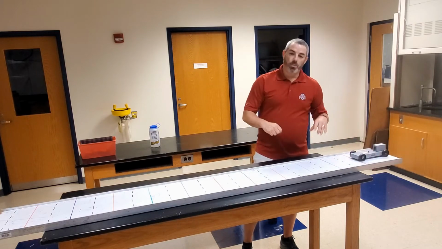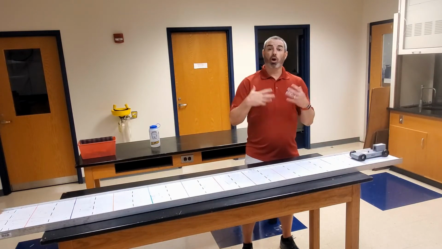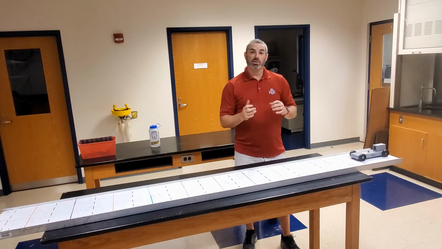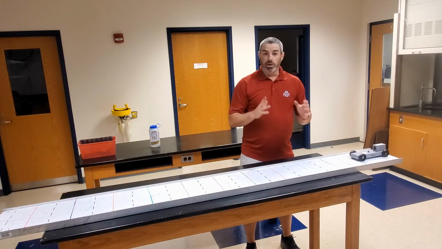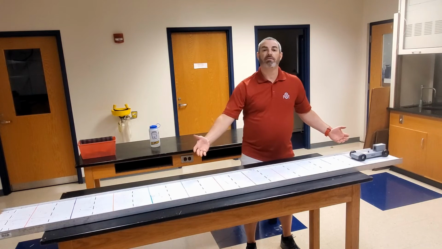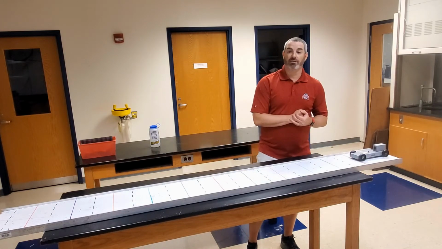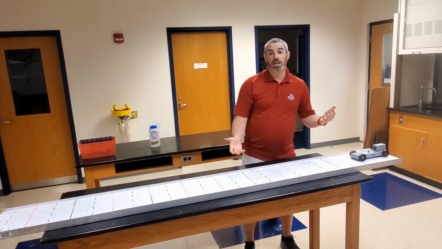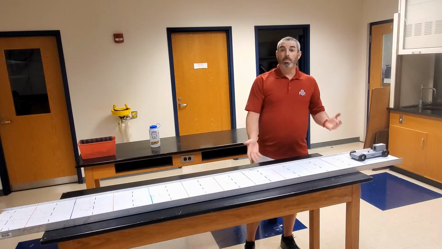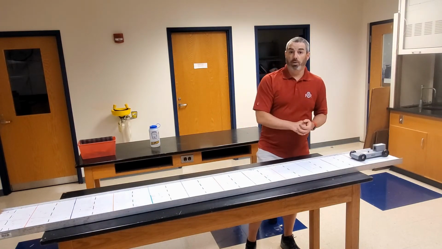So we're going to go through a list of our quantifiable variables. You may have said the ramp is laying flat. Well, yes, it is. It does not have any kind of incline to it, so we could make it an incline. That's one variable that we could change.